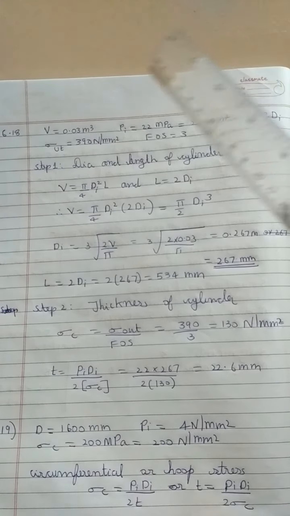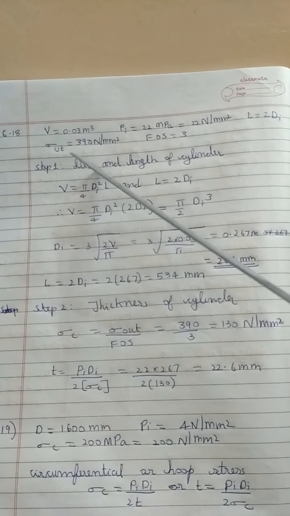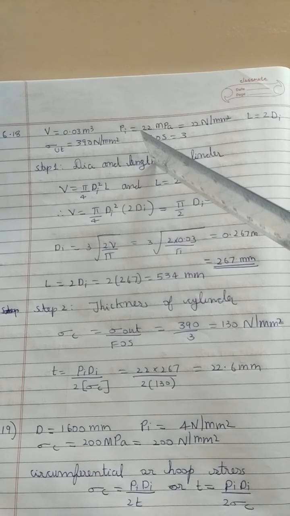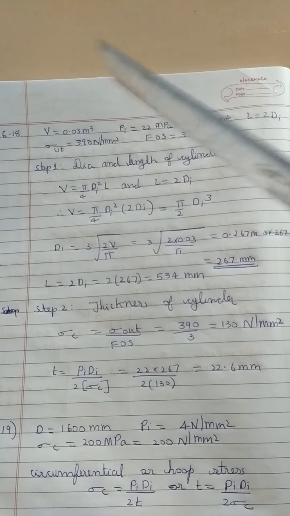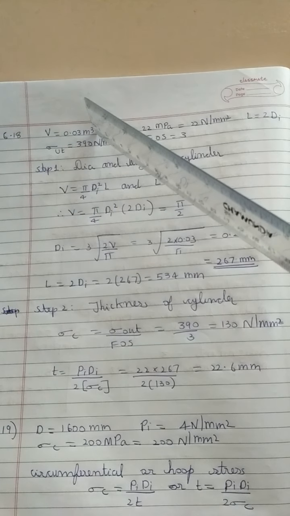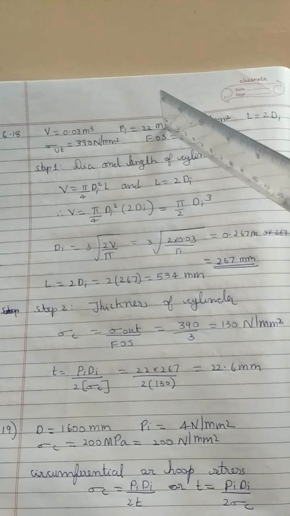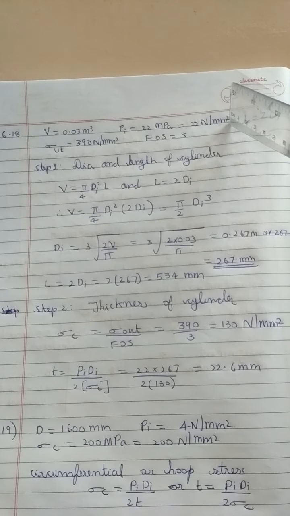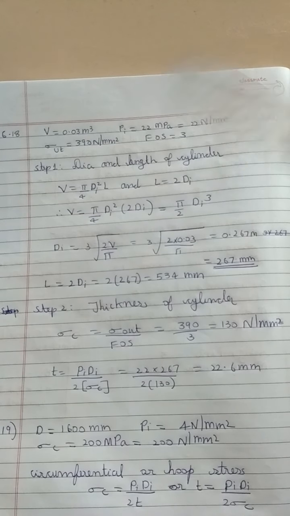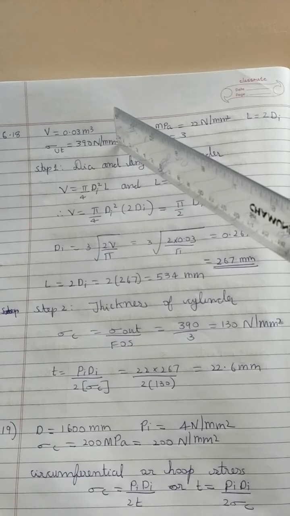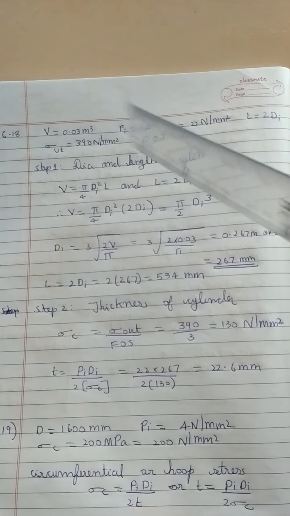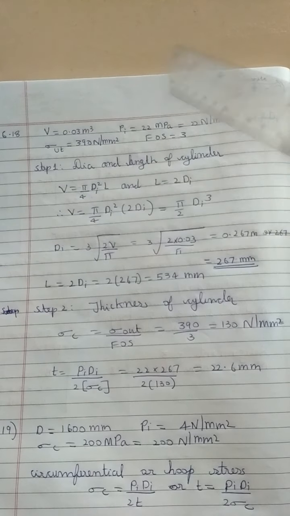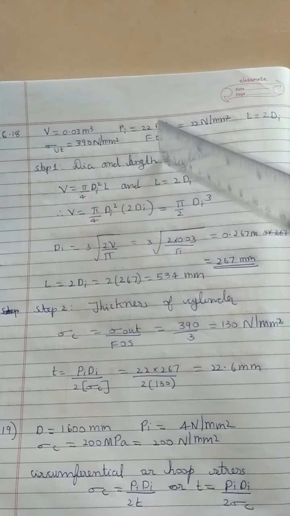What we need to find is the dimensions of the cylinder, that is basically the diameter, length and thickness. In this question we have a cylinder with volume 0.03 meter cube, internal pressure 22 megapascal, that is 22 Newton per mm square, length equal to 2 times its internal diameter, ultimate stress 390 Newton per mm square, and a factor of safety of 3.